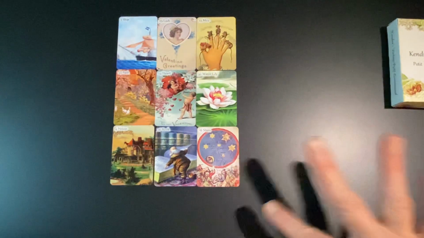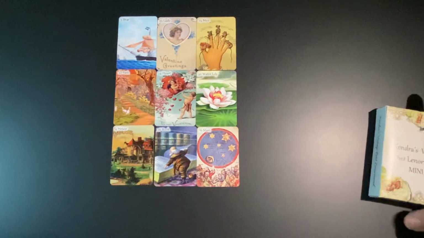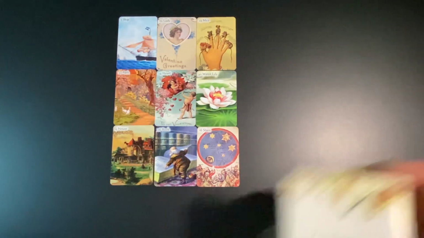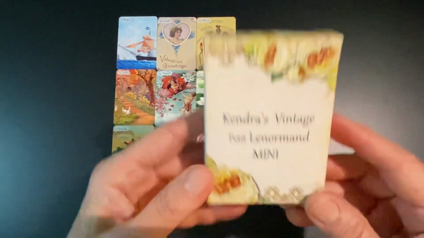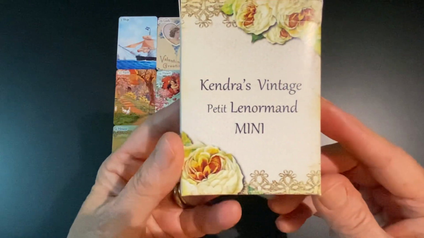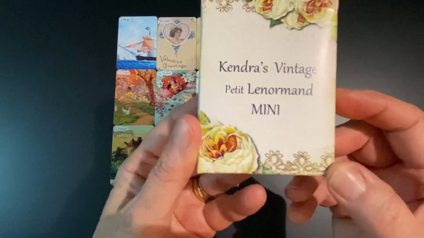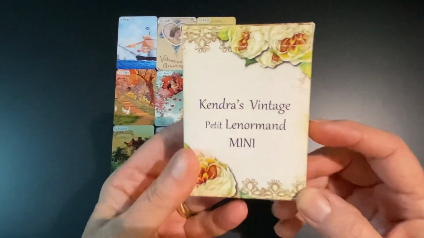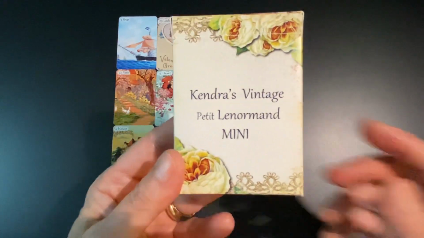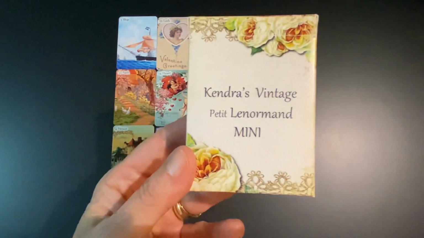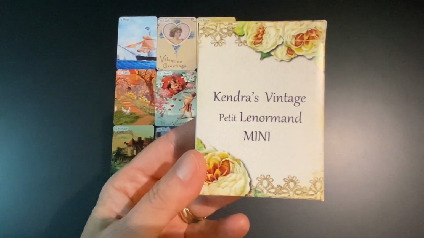Okay, now I'm going to replace it into the Grand Tableau from whence it came. All right, before I move on, this is Kendra's Vintage Petit Lenormand Mini.